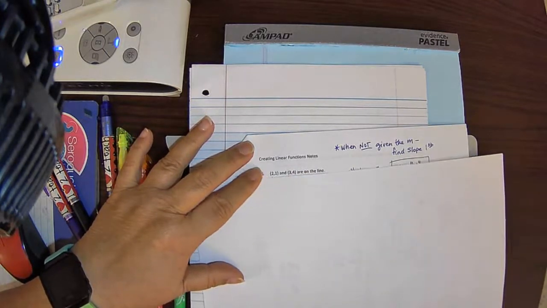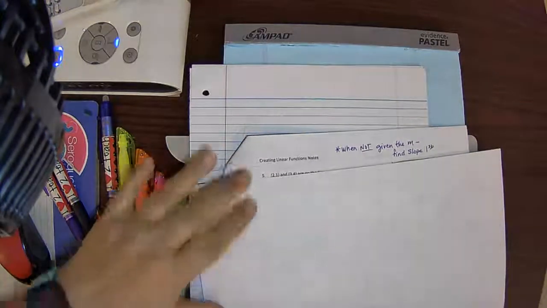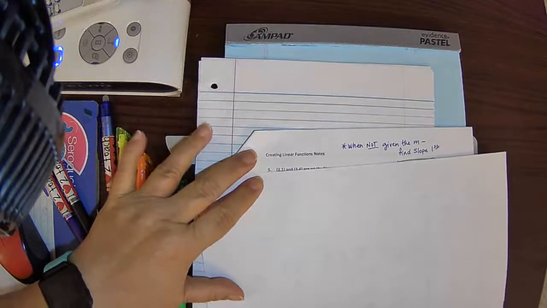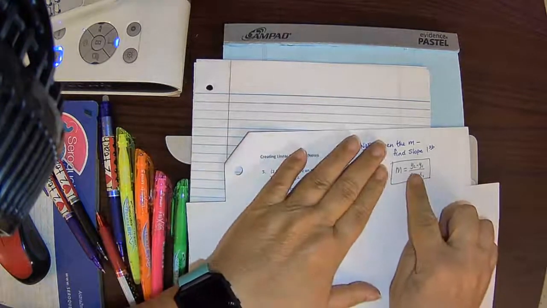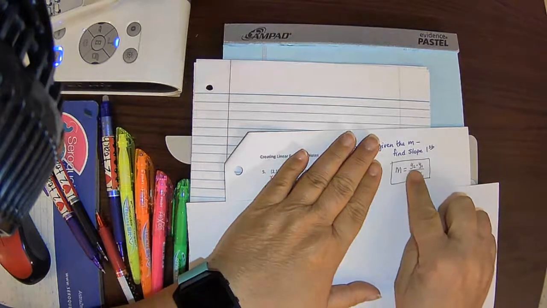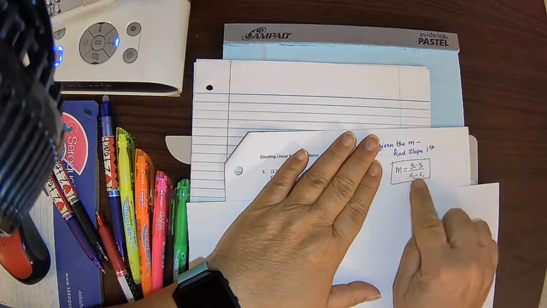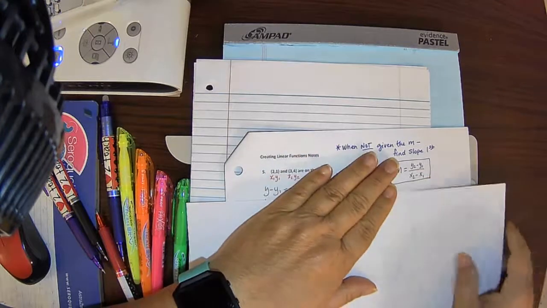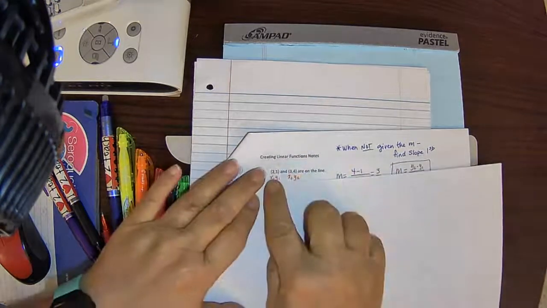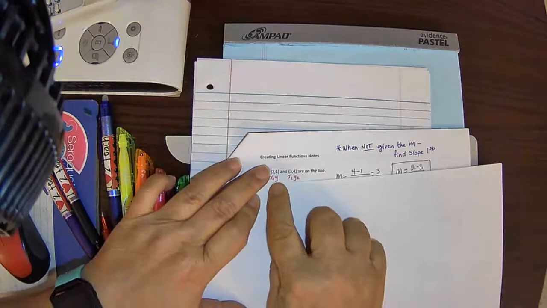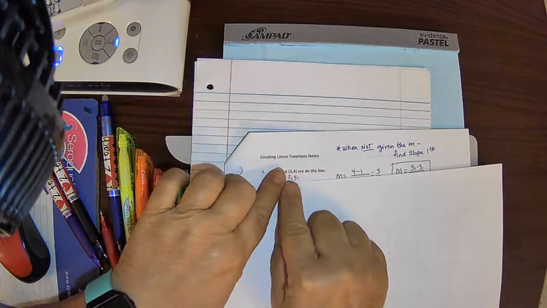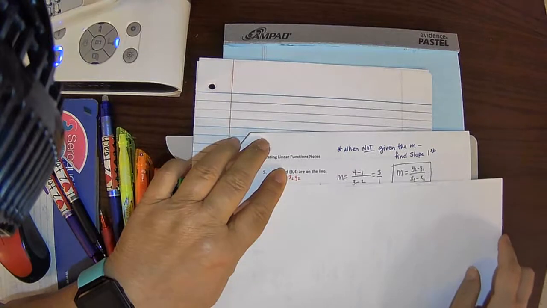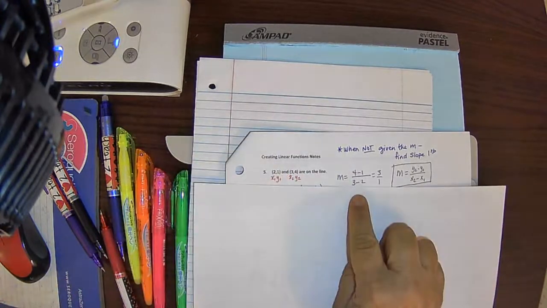So if you look back on your notes from Monday, I told you what that slope formula is. So m equals y sub 2 minus y sub 1 over x sub 2 minus x sub 1. This is why we're always going to label your ordered pairs. This ordered pair is written first, so I label it as 1s. So this is x sub 1, y sub 1, and then my second ordered pair, x sub 2, y sub 2. And then I substitute that in.